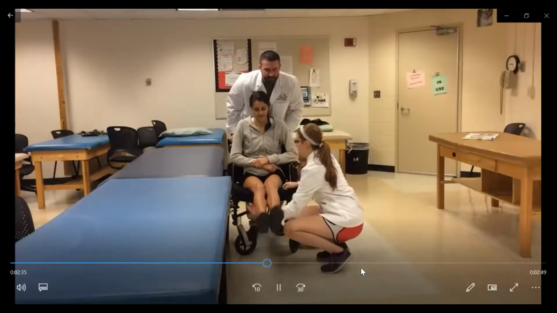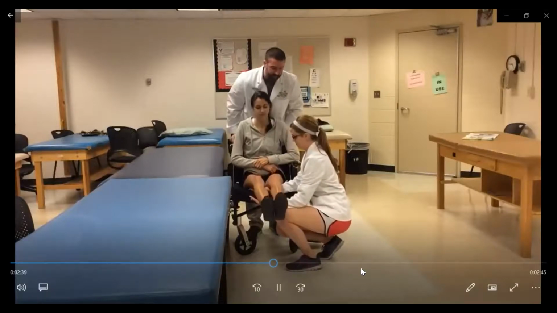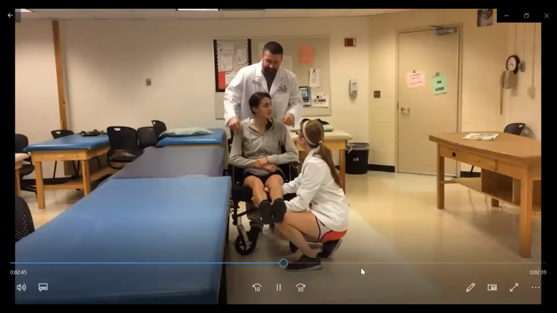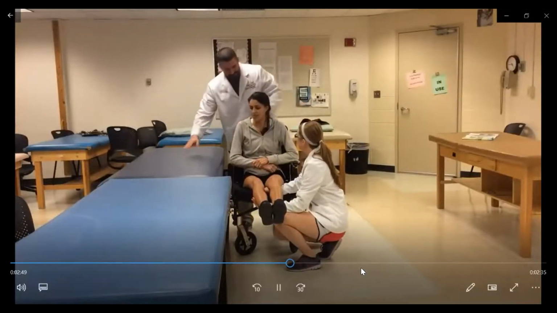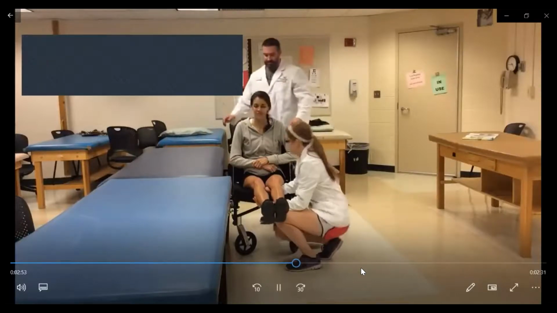Straighten your legs. She'll put her other forearm underneath your lower legs. And when we're ready to go, I'm going to say ready, lift. And on lift, we're going to lift you up using proper body mechanics and put you onto the table. Do you have any questions about that? Sounds good. Okay. Here we go.